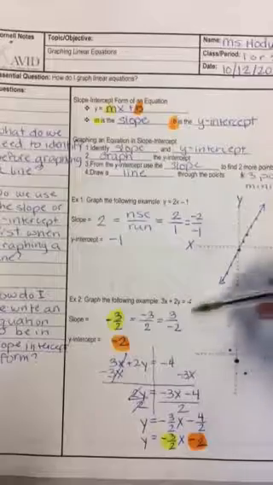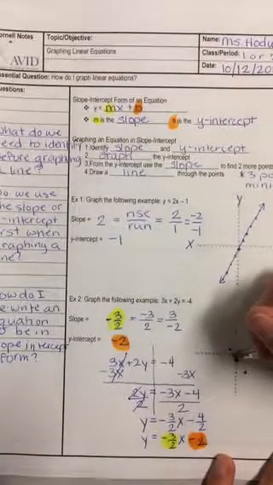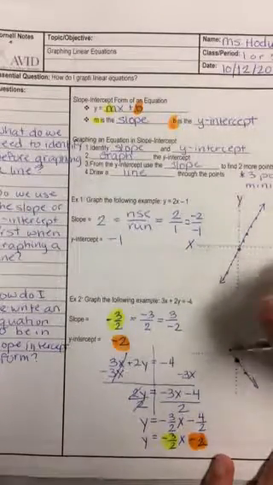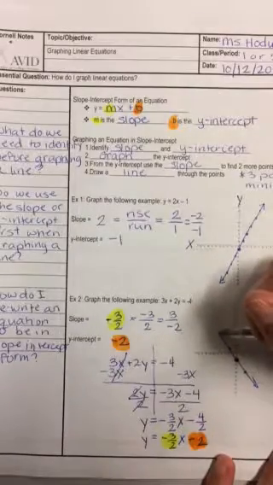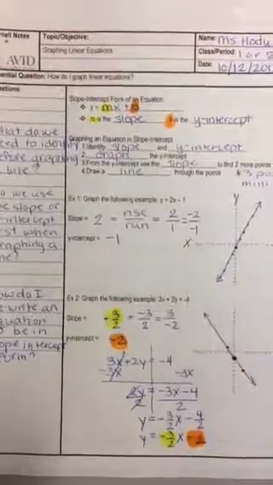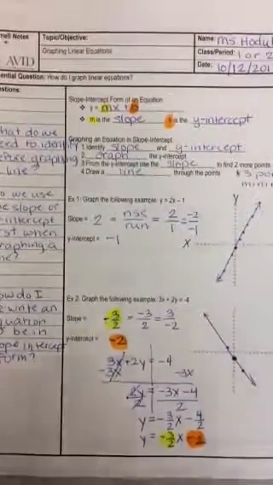And as you can see, this is still going to be the same line because when I draw them out, they would be on the same line regardless of which way I chose to do my negative. And that's it.